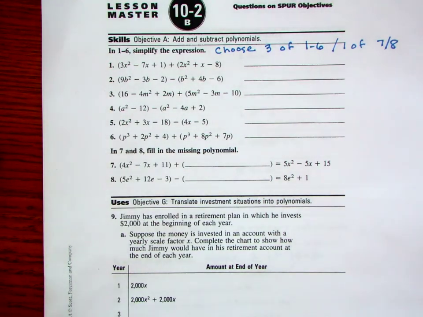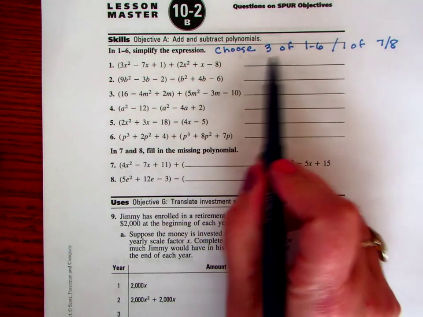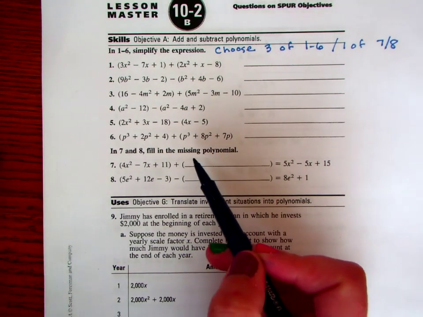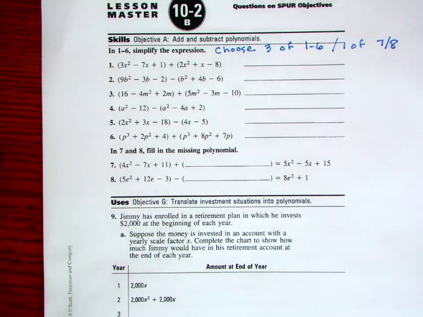So these are kind of just adding like terms. So this is the first set of things. So we're going to do up to number 8, but of course this says choose 3 of 1 through 6, so you only have to choose 3 here and choose one of these two. Those are nowhere near as big of a deal.